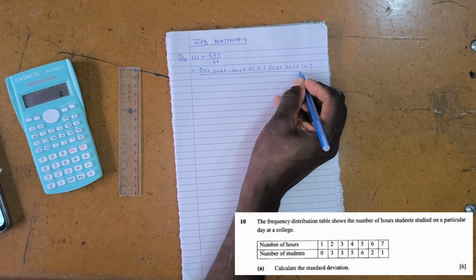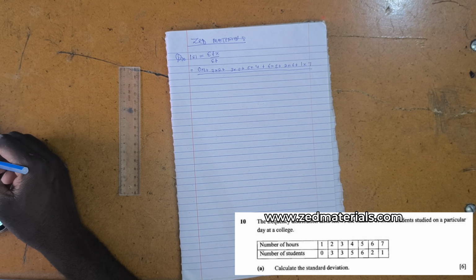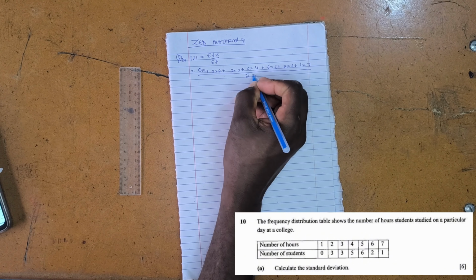Here is what we are going to add, which is 6 plus 6, that is 12. 12 plus 6, that is 18, plus 2, that is 20. So it is 20 here.